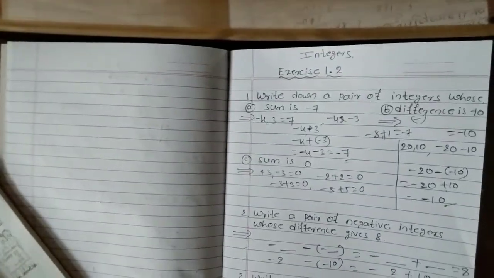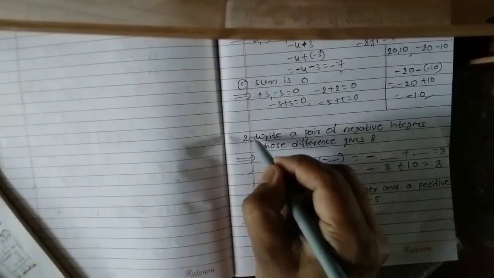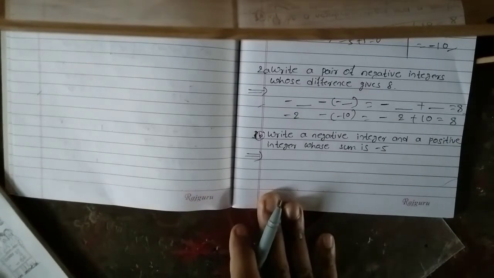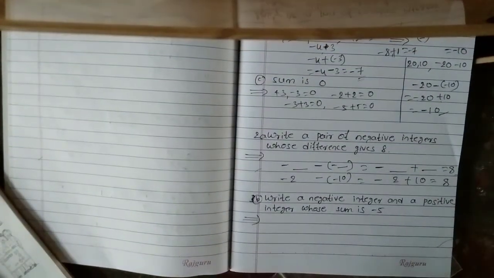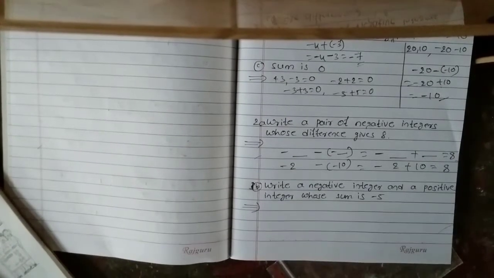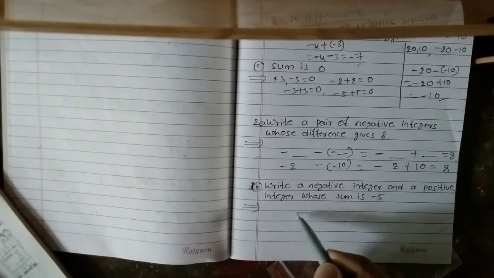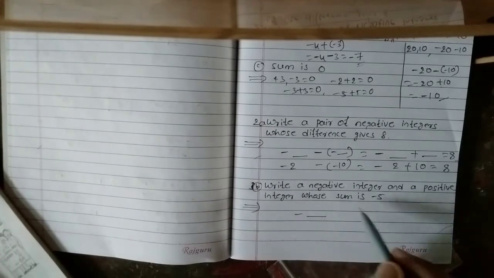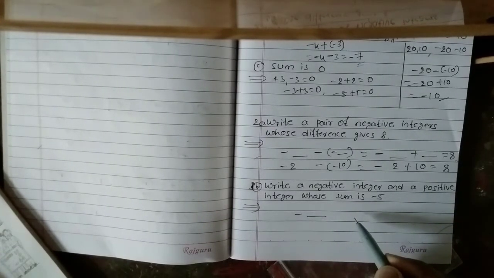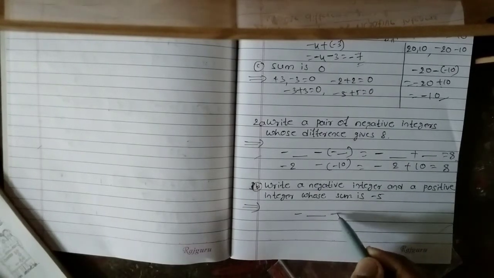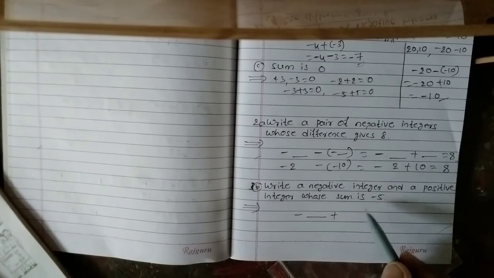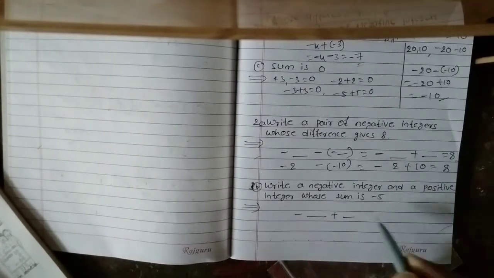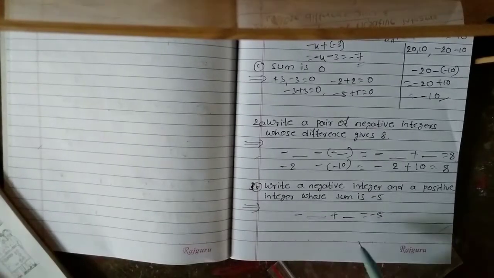So in B, the second one is B, right? So in B question, write a negative integer and a positive integer whose sum is -5. First is a negative integer, right? Write a negative integer. Yes, one is a negative integer and a positive integer, whose sum means what here? Plus, and a positive integer means we can write a positive integer. Yes, is -5.